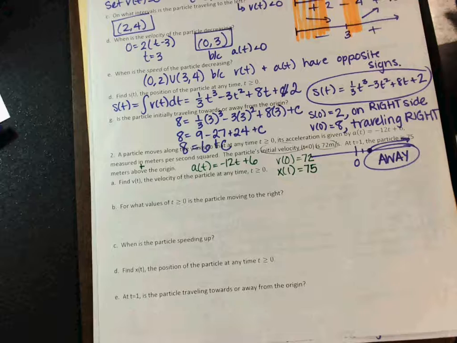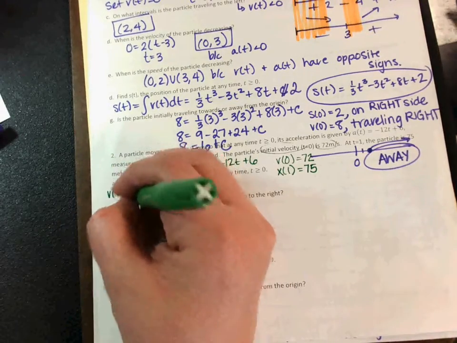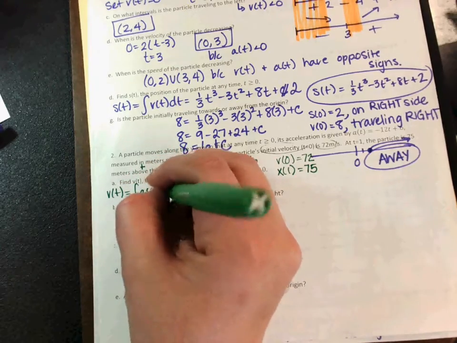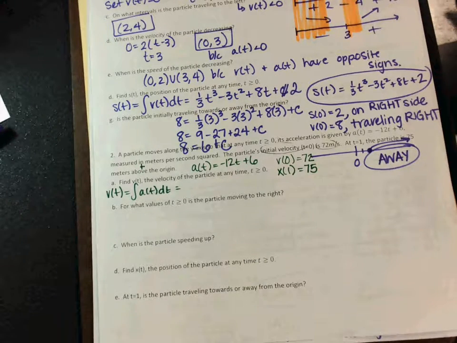If I have acceleration, how do I find velocity? Do the antiderivative. So you would put this. V of t equals the integral of acceleration. And now you're going to do it. So I'll give you a minute to start it, and then you're going to need to find what your c is as well. So you're doing the antiderivative with your power rule, then you're solving for c.